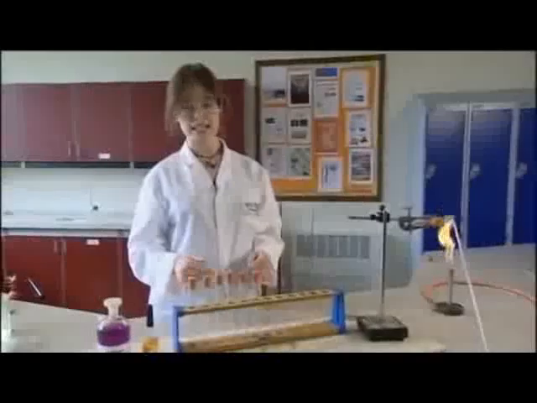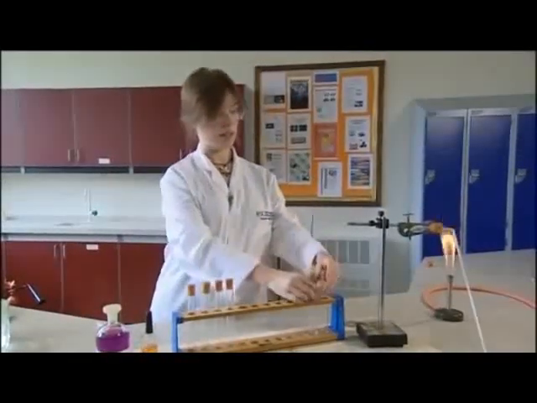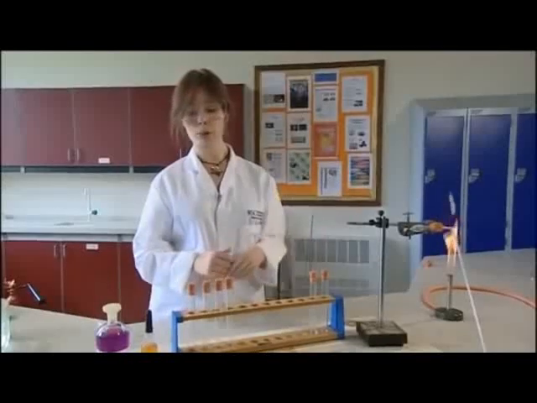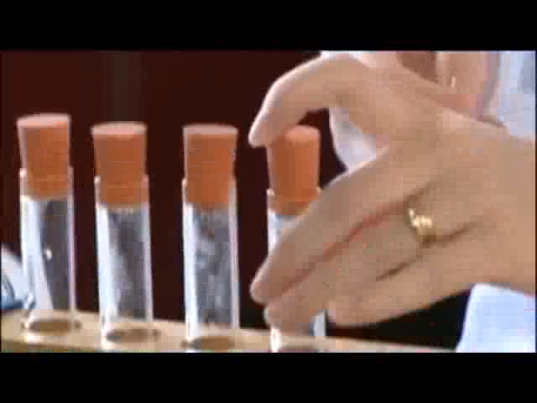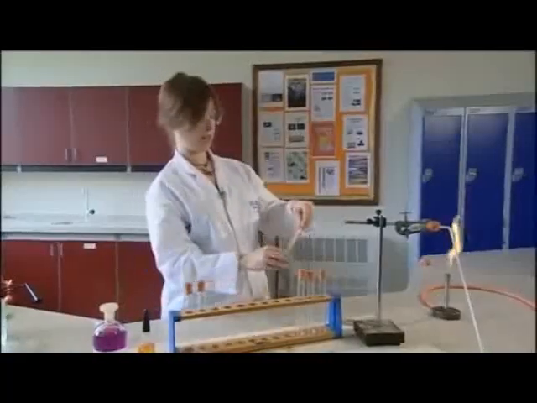Then you need to test the gases. The first two you can discard because they will just be air from your boiling tube. The third one you can pass around the class and they can have a gentle smell, and it should smell something like camping gas, which is a mixture of propane and butane. The fourth one you can attempt to ignite to prove that you have made a flammable gas.